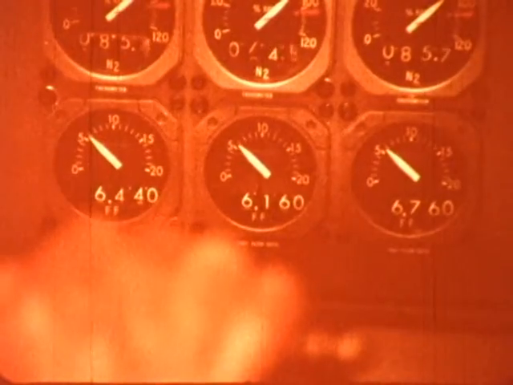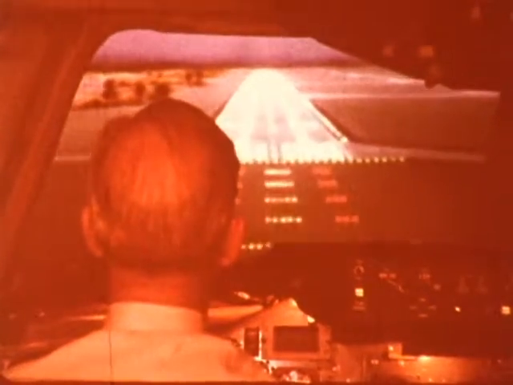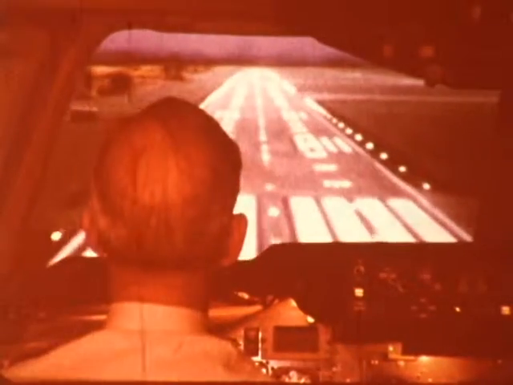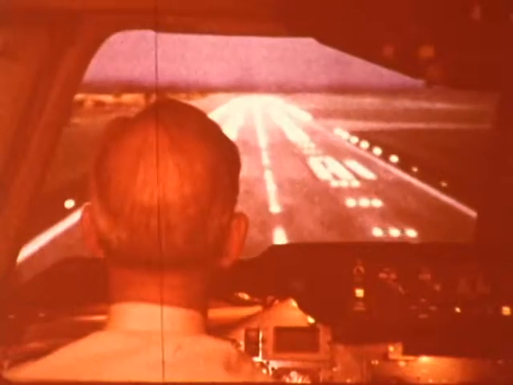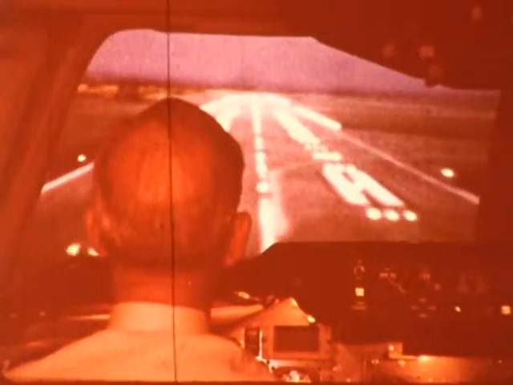Finding that he's a bit high in the slot, he reduces thrust and eases the nose down to a higher descent rate. Now that he is coming into the slot, he eases the nose up and adds a little more thrust to stabilize in the slot. Crossing the approach lights now, the 1,000-foot bar. He gets ready to touch down. And touches down smoothly.